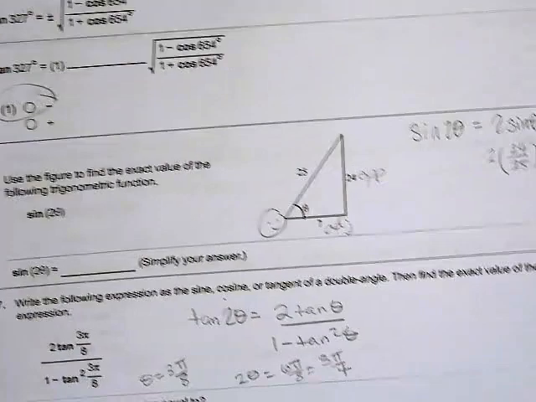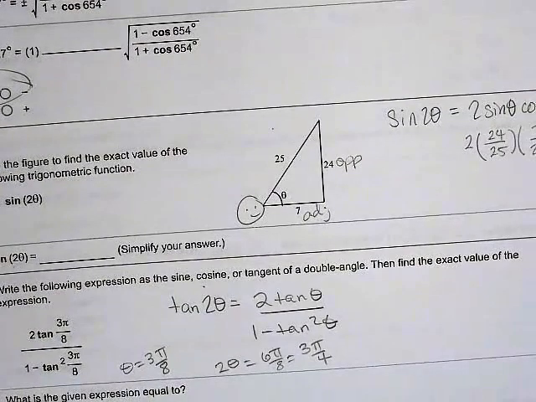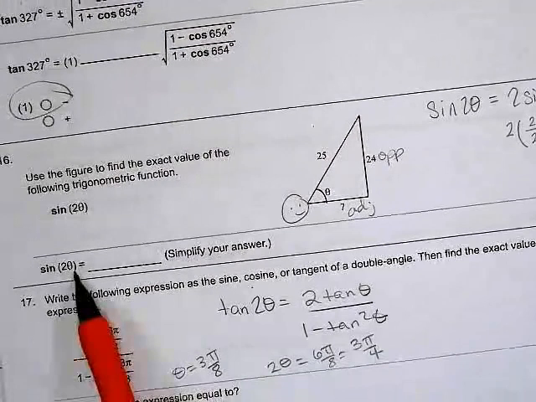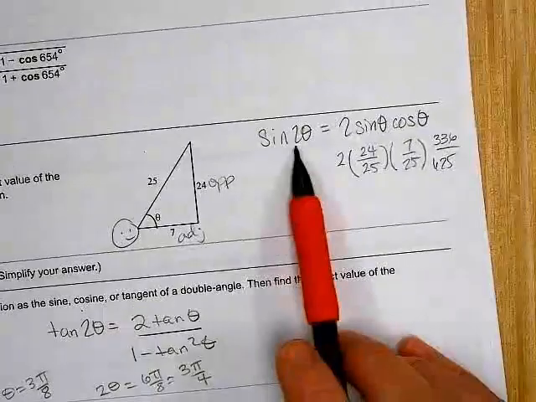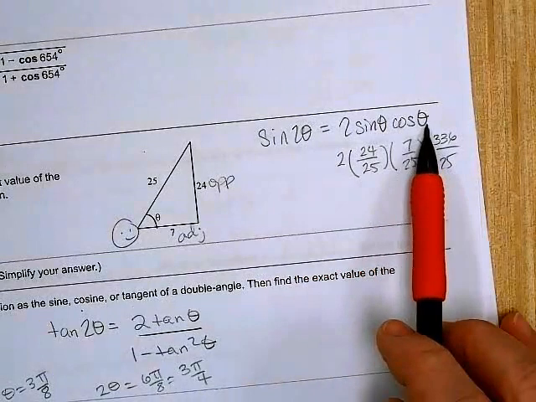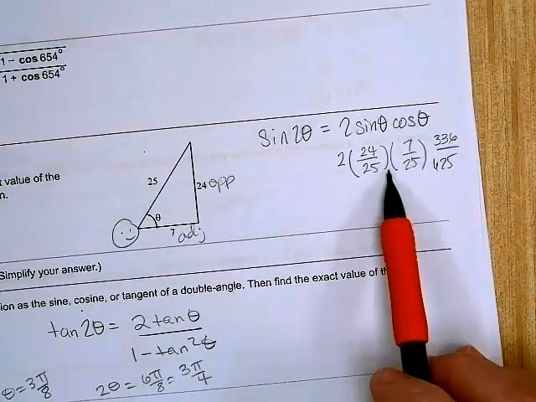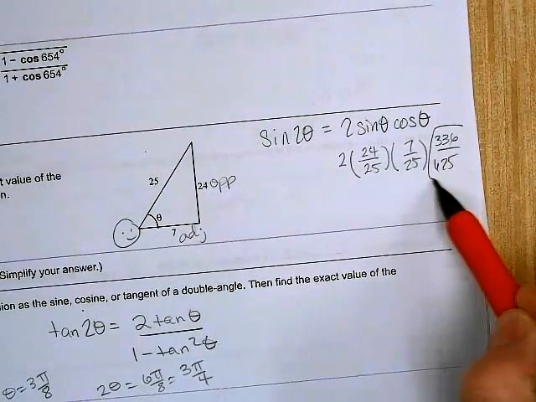16 says use the figure to find the exact value of the trig function. Well, they want the sine of 2 theta. So my formula says sine of 2 theta is 2 sine theta cosine theta. So I find sine theta and cosine theta. I do my multiplication, and there's my answer.